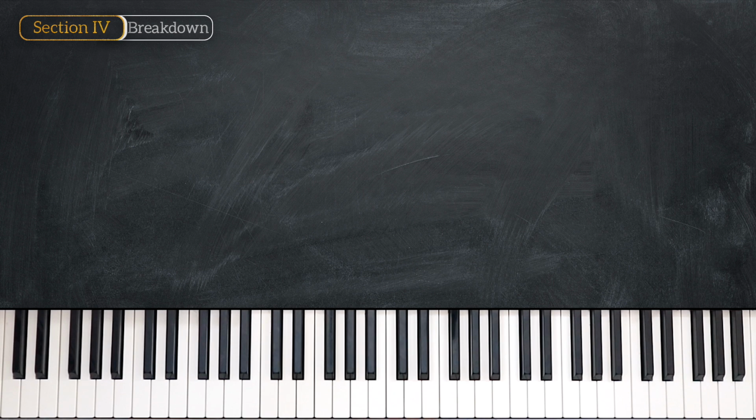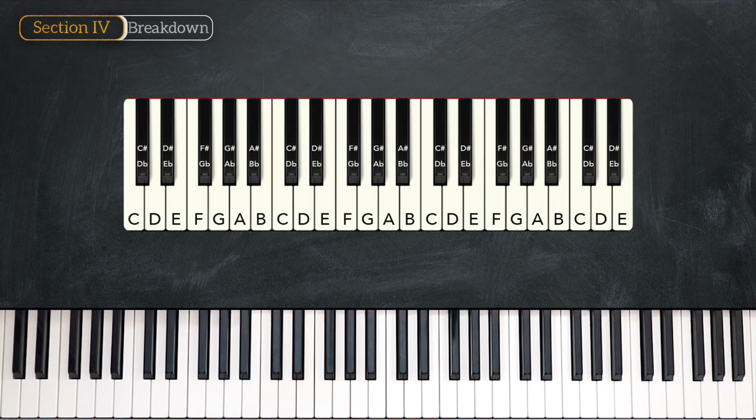Okay, to create a major chord, you're going to take a note from the keyboard. Again, let's stay original and play C. That first note will be the root of our chord. Then from that note, we're going to go up by 2 whole steps. That's 1 whole step, and that's 2 whole steps. And we get here on E.